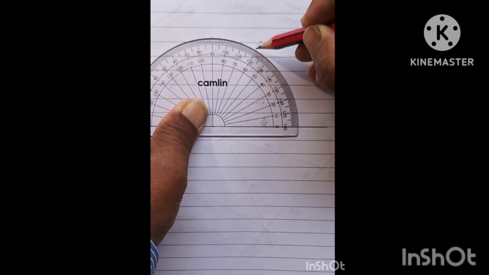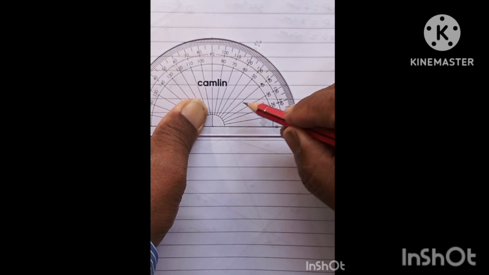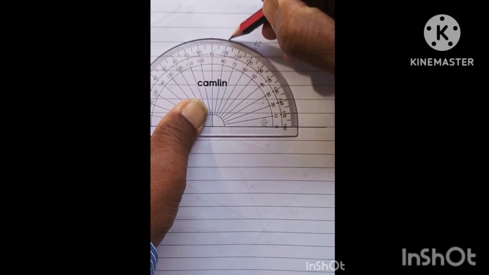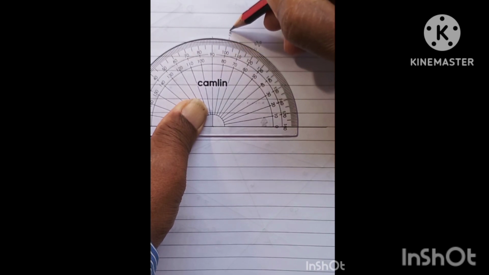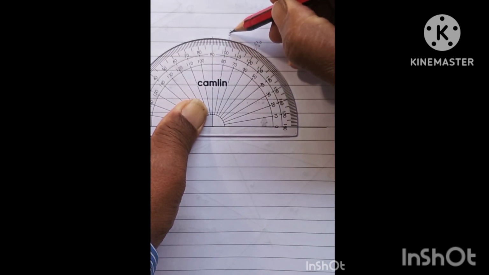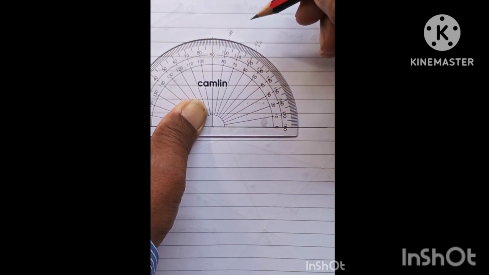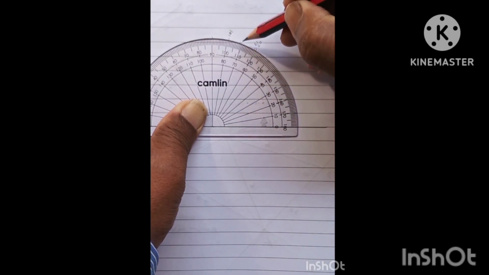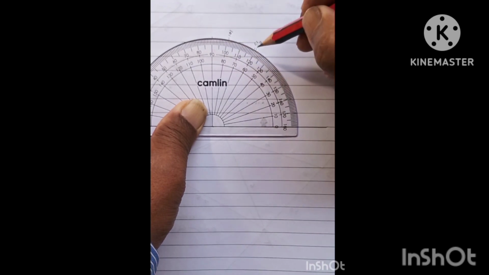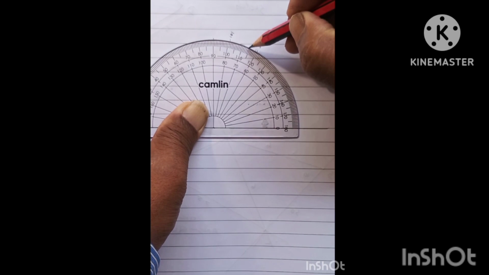I am also taking 61. Now let us take 101. If I want to take from this side, see, taking 101. That exactness should be there. Now I am taking 114. I'm taking where it is 110 and 4 units away from this. This is the level of accuracy you have to achieve. This is 110 and this is 114.